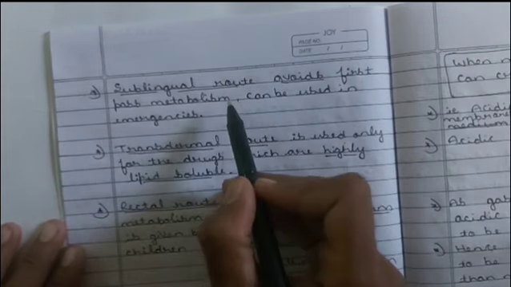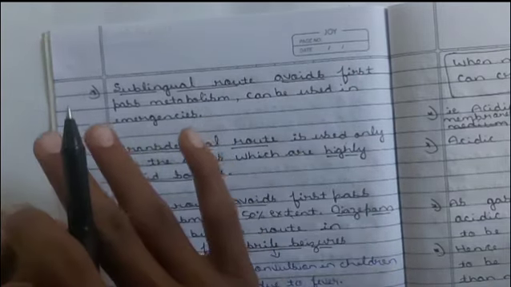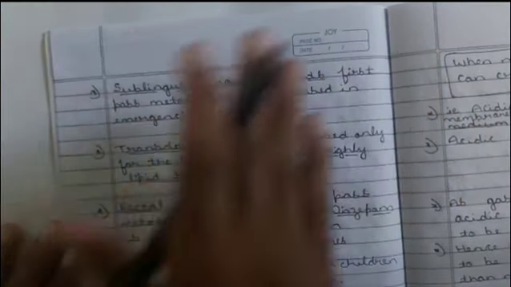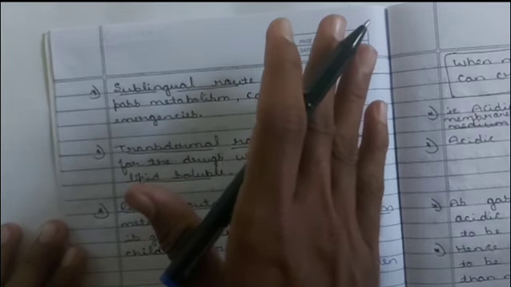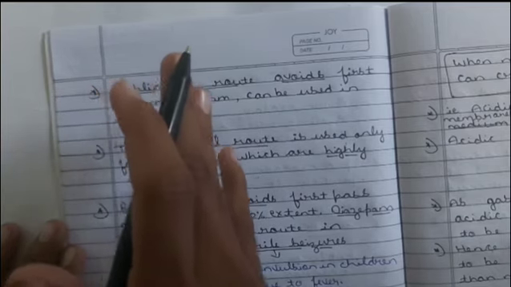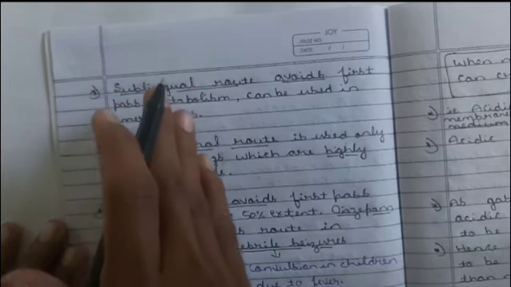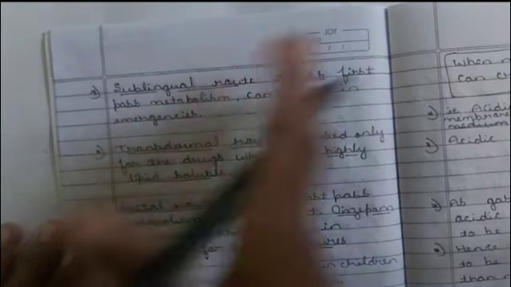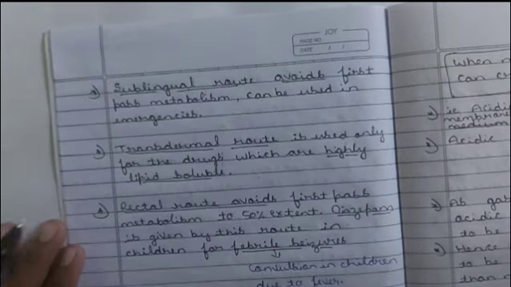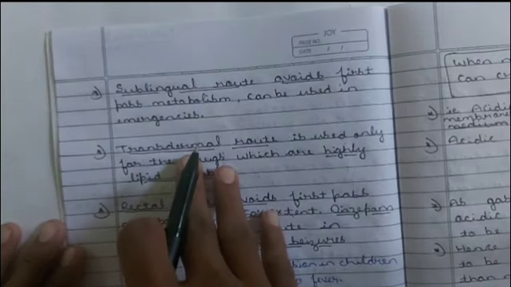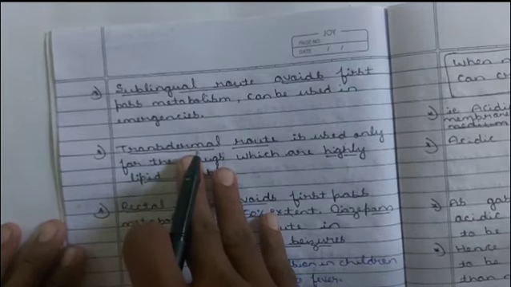Means these sublingual drugs or IV drugs won't be caught in the first pass metabolism. Directly they enter the blood circulation. You know that before reaching the blood circulation, the drug has to complete the first pass metabolism. Here sublingual drugs will bypass, cut off from the first pass metabolism, and directly reach the blood circulation. Clear? Then directly the drug acts on the particular affected site.